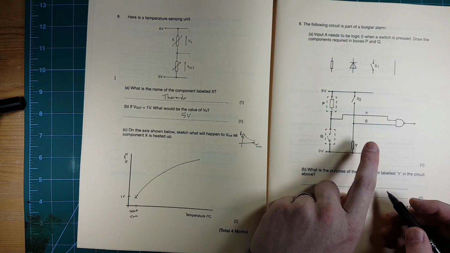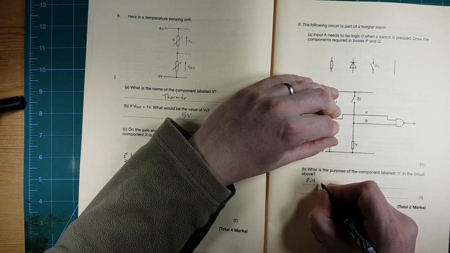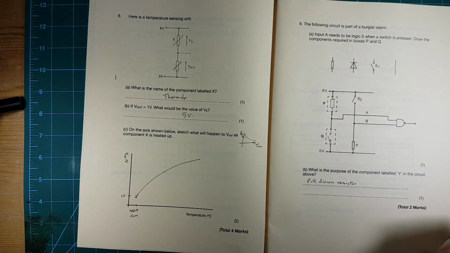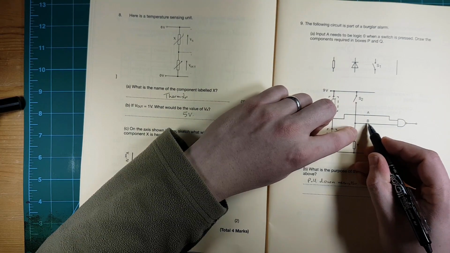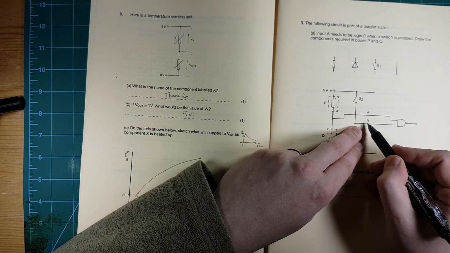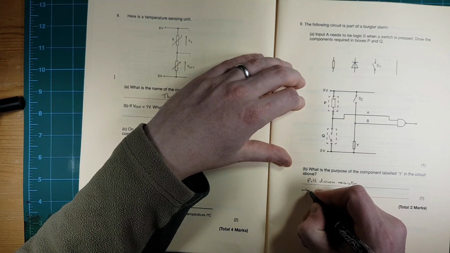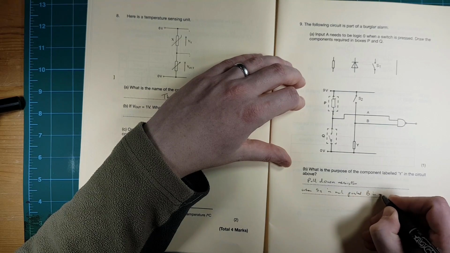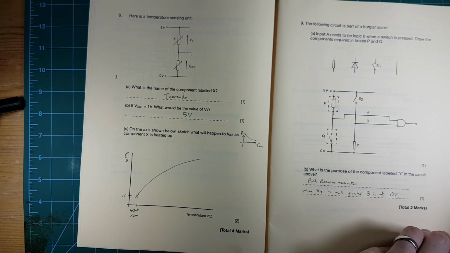What's the purpose of component named Y? Right, so this one is a pull down resistor, so let's call it that. Okay, its name is a pull down resistor. That would actually be enough to get you the mark, but what's the purpose? It's so that when the switch is not pressed, B is at 0 volts, because if it wasn't there, when the switch wasn't pressed, then B would be floating. It could be any value at all. So the point is when S2 is not pushed, B is at 0 volts. That's what's called a pull down resistor, because it pulls this value down to 0 volts.